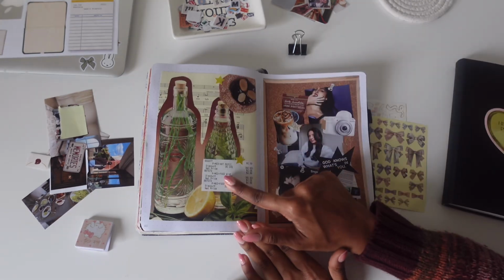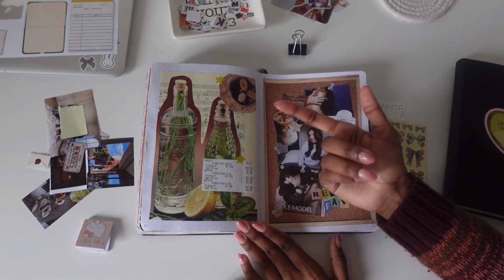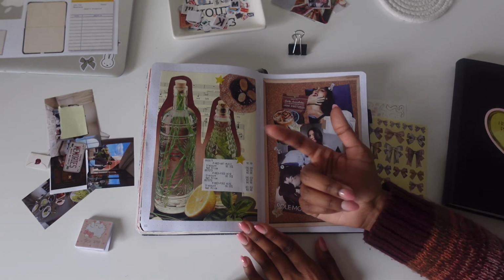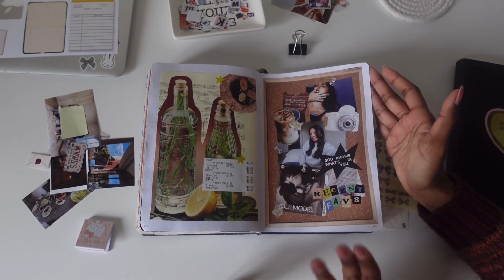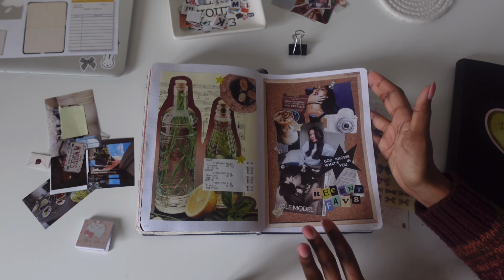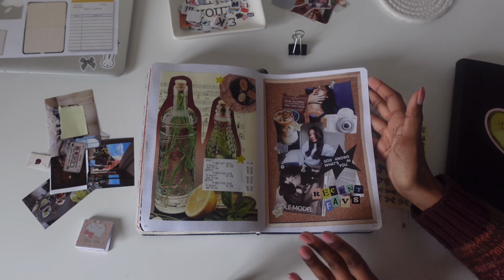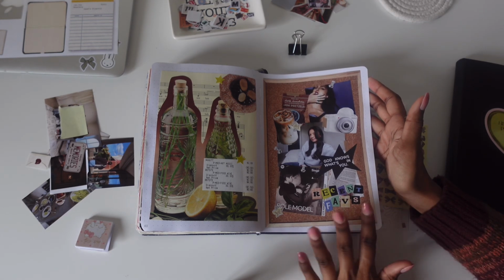Then we have my little junk journal-ish page here with all of the things that I got from thrift store for my scrapbook. Then we have my recent favorites page. I also made this in one of my previous videos. This is definitely one of my favorite pages, I think, in my scrapbook so far this year. I just love how it turned out.